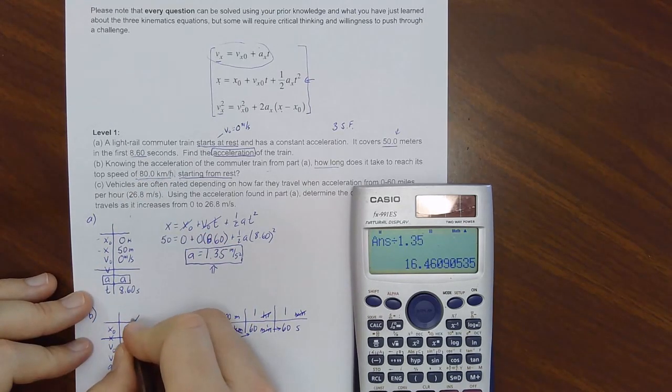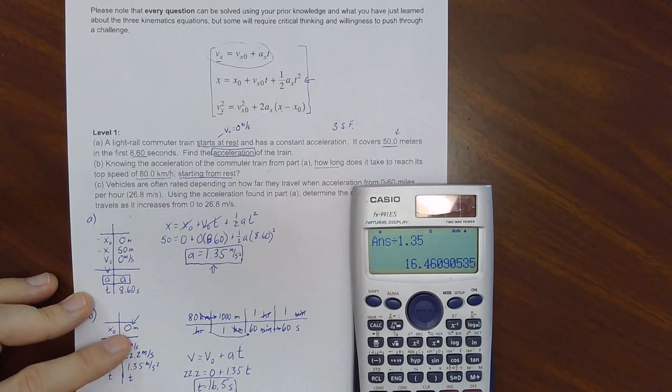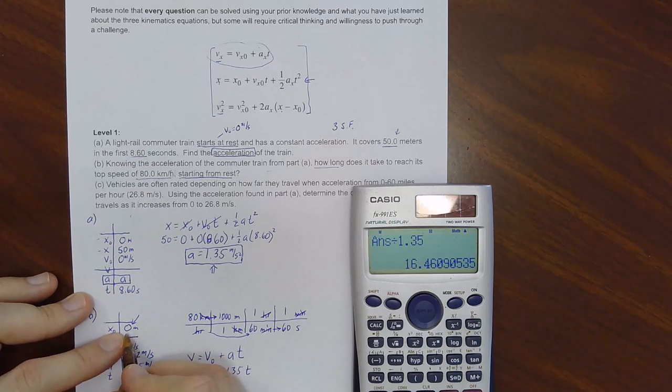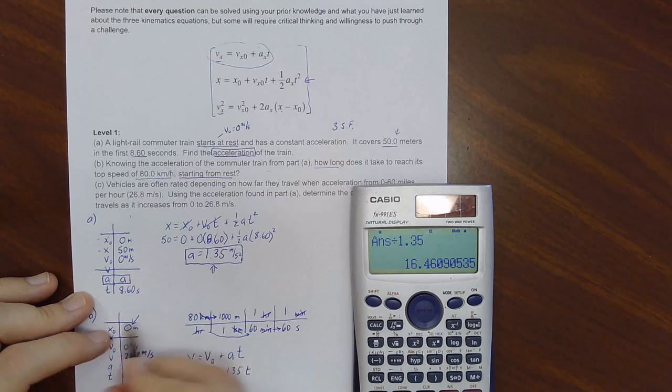Now, you may wonder about this 0. Well, I put a 0 in there. Well, isn't that one significant figure? No, because I know exactly where that is. That is at 0.00000 meters. I'm defining that as 0.